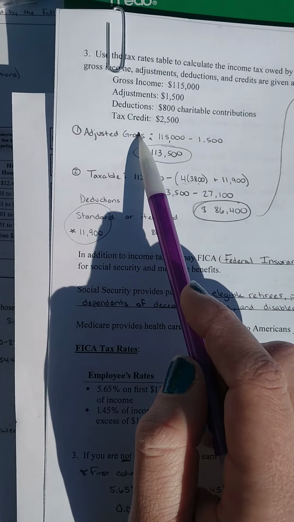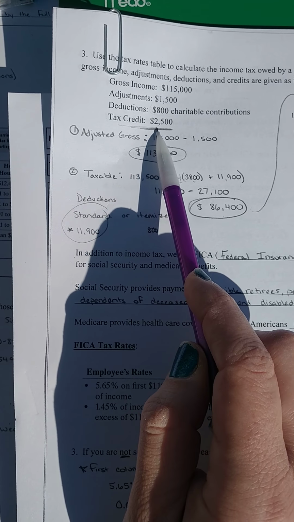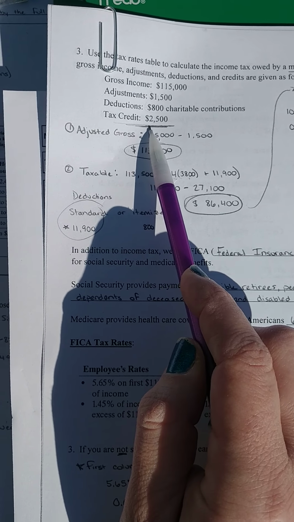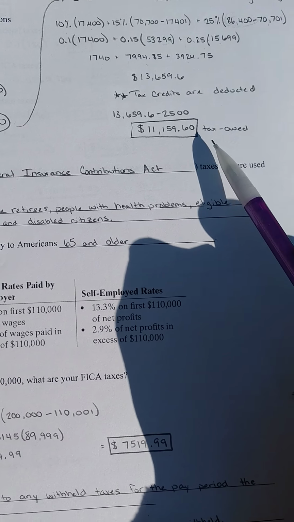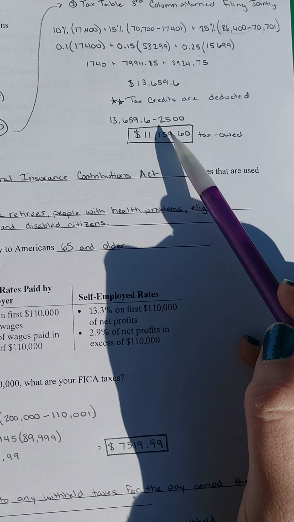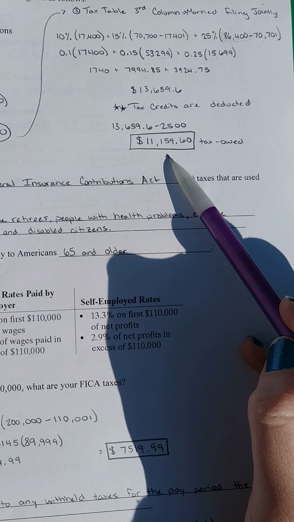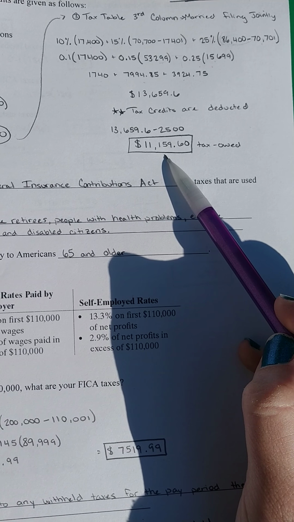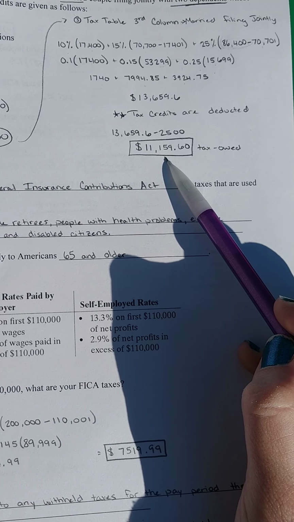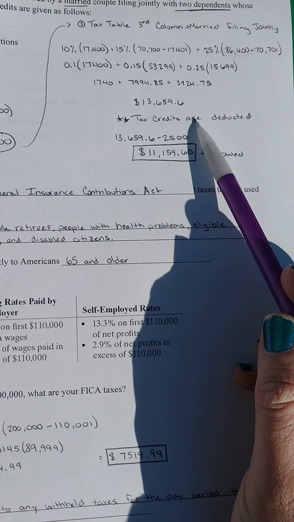Come back over here. They had that tax credit, remember? Well, tax credit means you don't have to pay that. So we come back over here. Tax credits are deducted. So subtract it, and you get tax owed is $11,159.60, which, between the two, I'd rather pay the less amount.